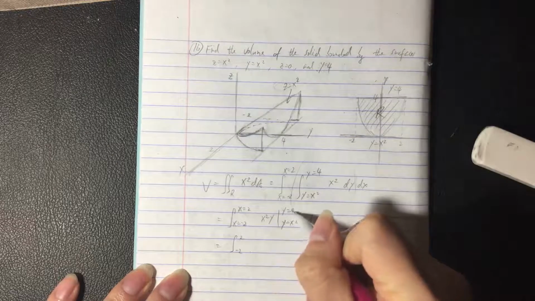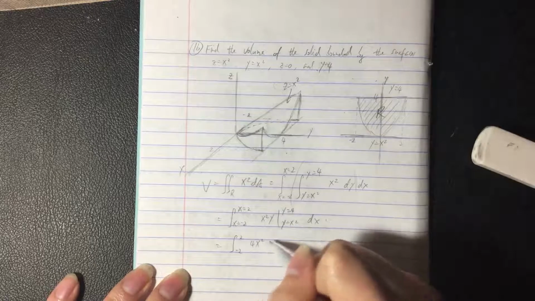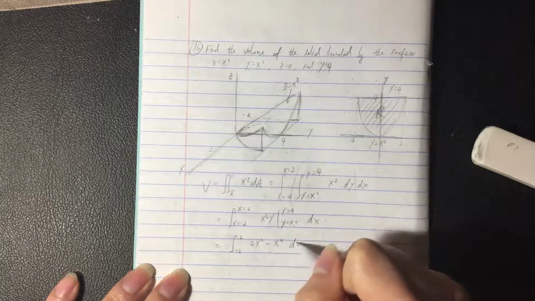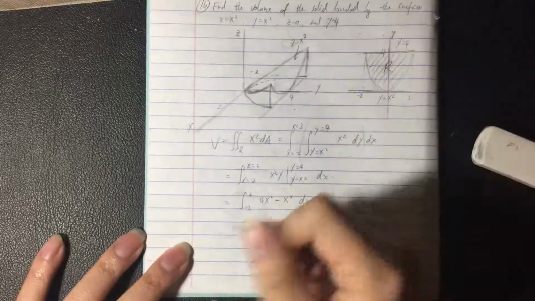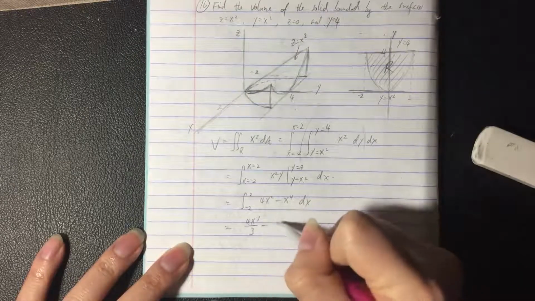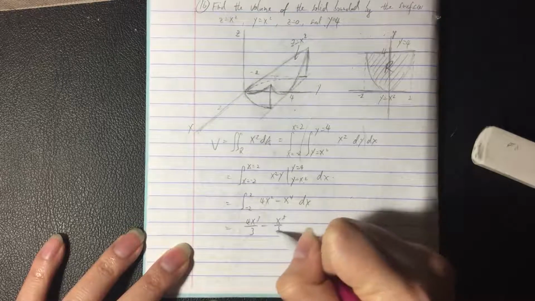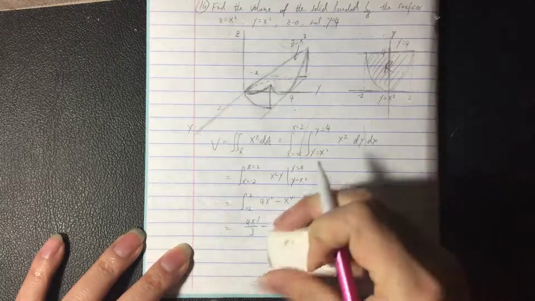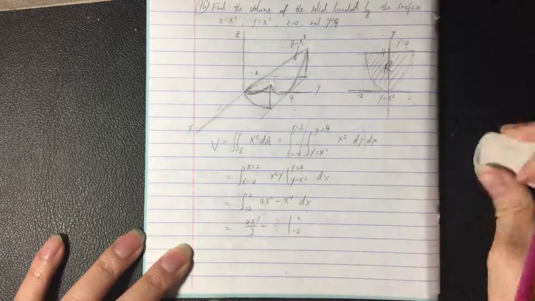If I substitute 4 for y, I have 4x squared. If I substitute x squared for y, we have x to the power 4. Take the antiderivative. We have 4x cubed over 3 minus x to the power 5 over 5, from negative 2 to 2.